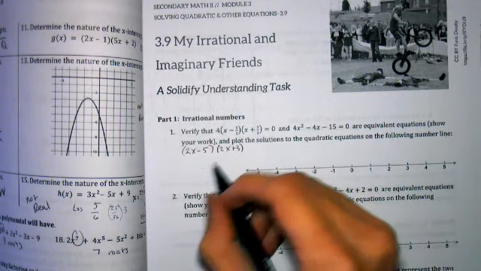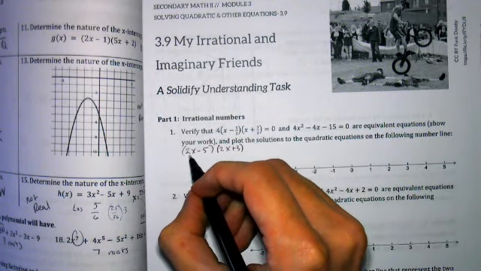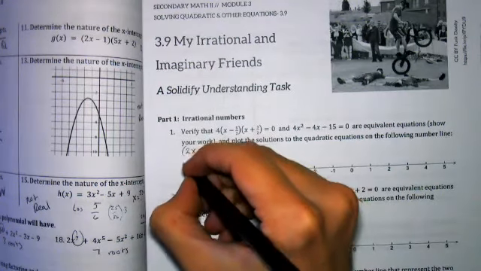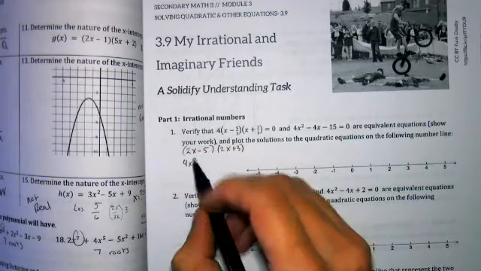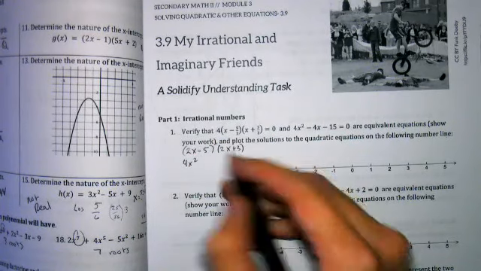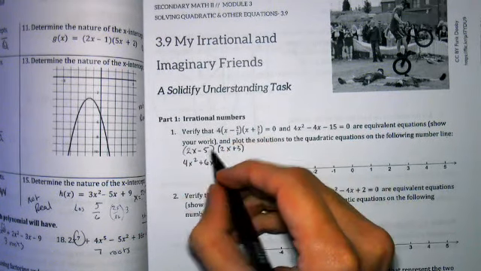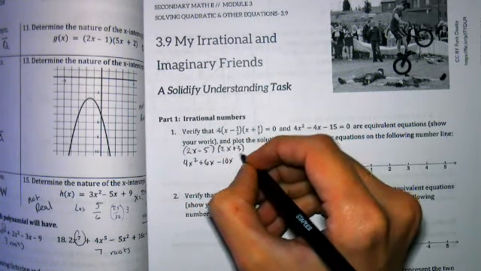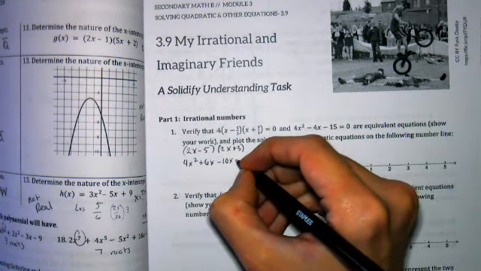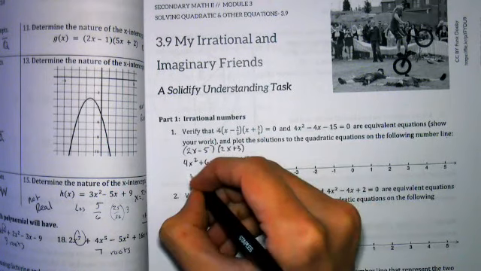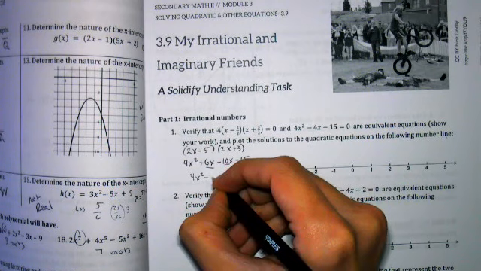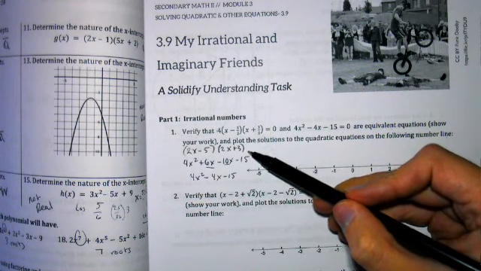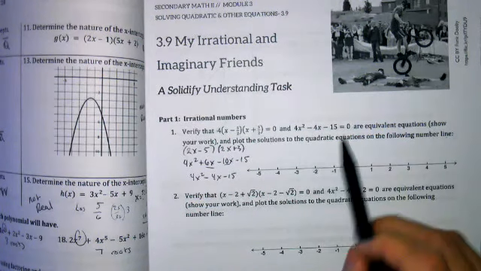Then I'm going to multiply these together using whichever method you like. I'm going to use the FOIL method this time. So first is 4x squared, and then the outer ones, 2x times 3 is 6x, and then the inner ones, minus 5 and 2x is minus 10x, and then the last ones, negative 5 times 3 is negative 15. These guys go together, and you get 4x squared minus 4x minus 15. So I've shown that this here is equivalent to that there.